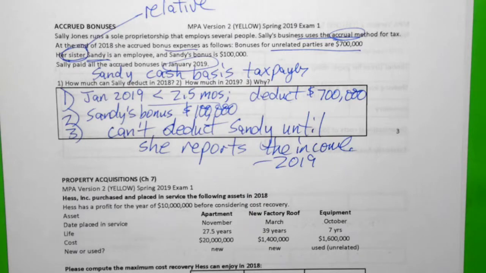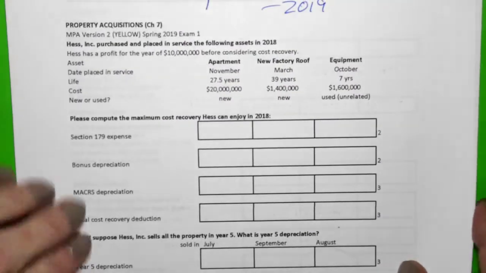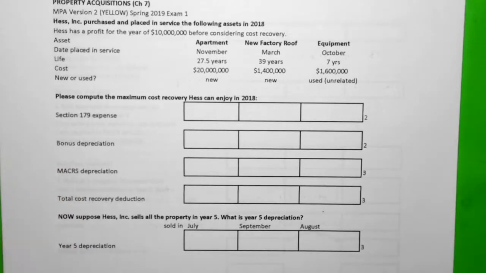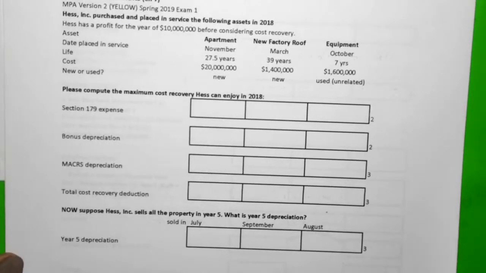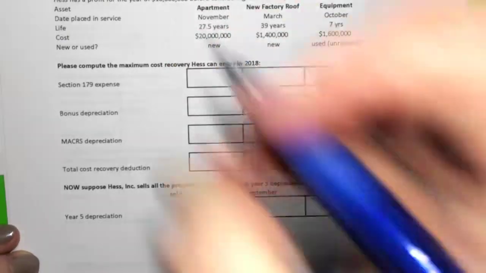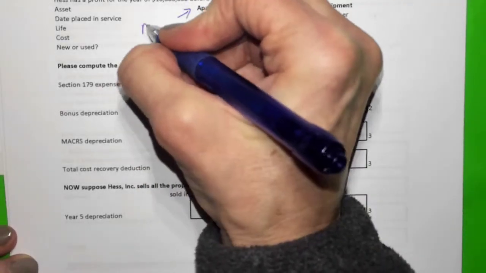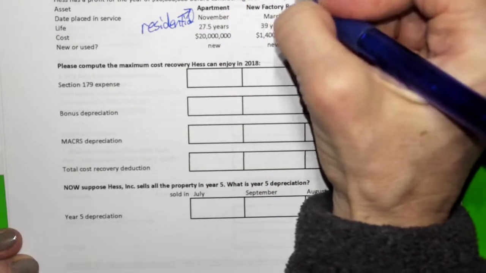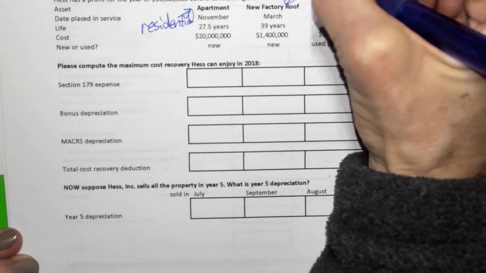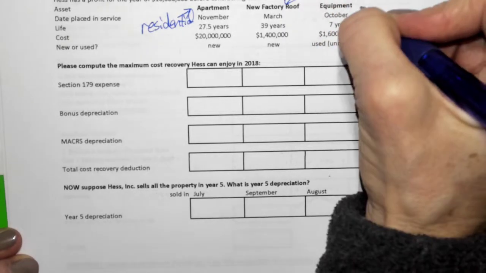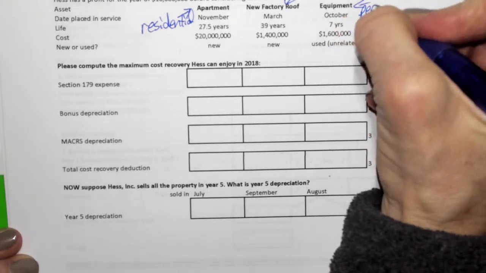Okay, let's look at the property acquisition problem. Here's one where you had to be a little more careful to make sure you were applying the new law, not the old law. And we have three types of property here. This is an apartment, so this is residential. We have a factory, this is non-residential realty. And then equipment is personalty.